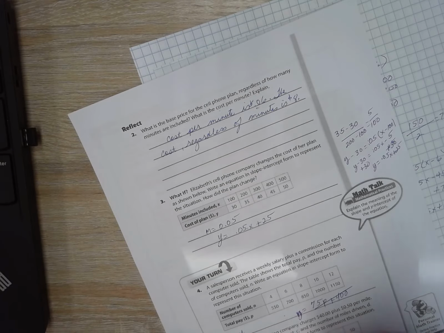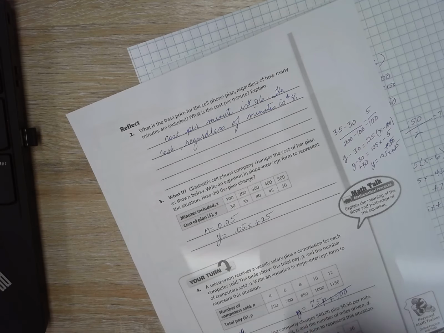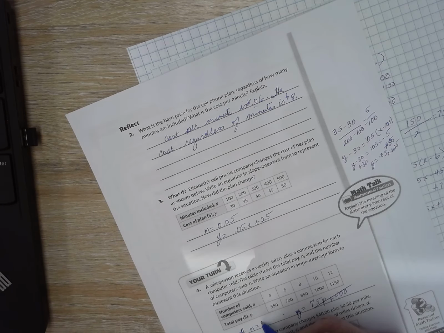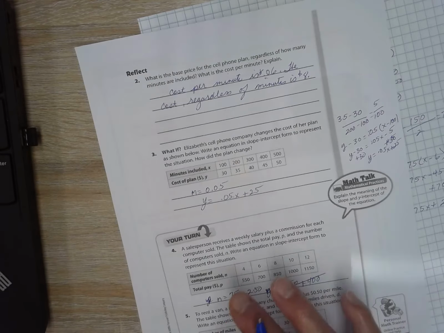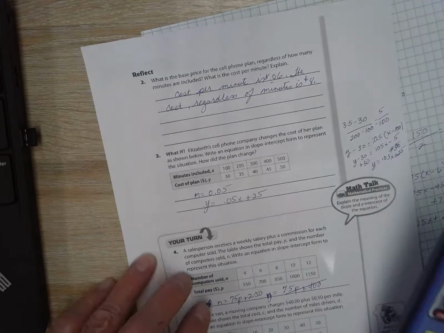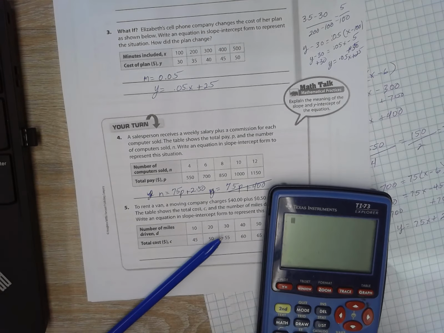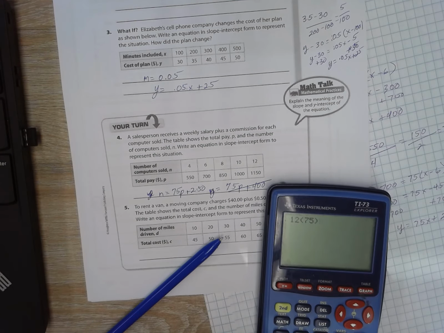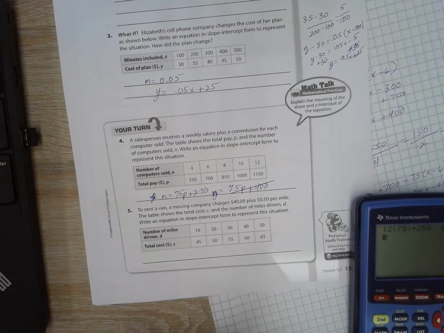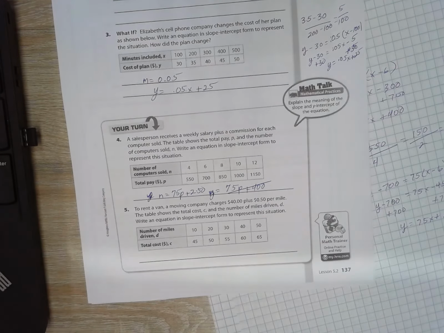So N equals 75P plus 250. Now, let me plug that back in and see if I have the right figures this time. So 12 times 75 plus 250 equals 1150. This time I got it right.